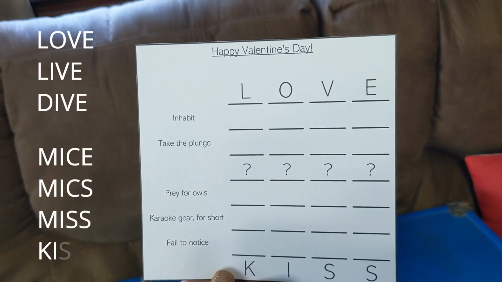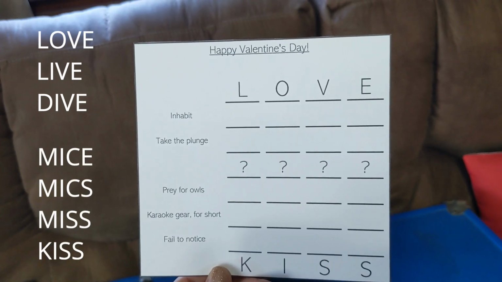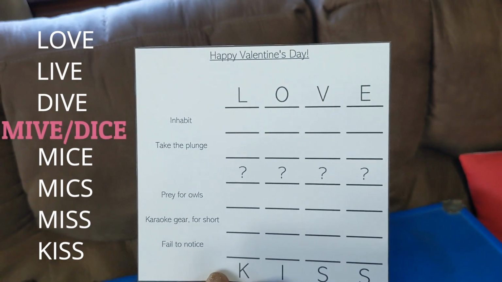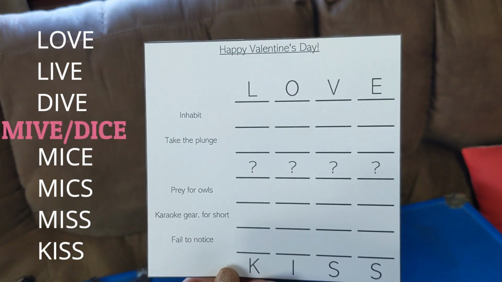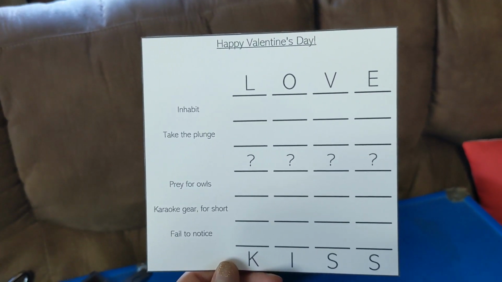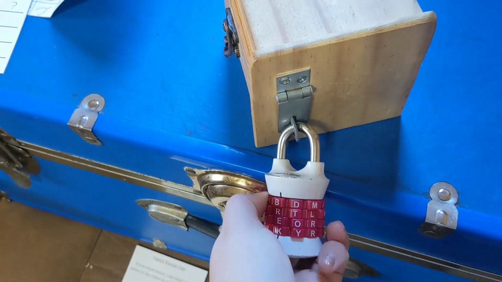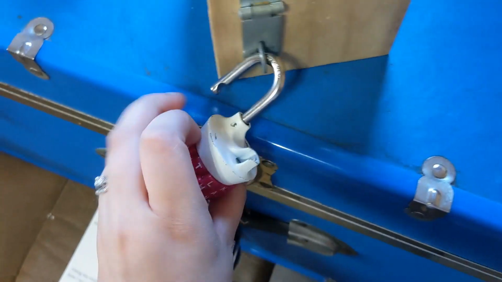Then we have this one word in the middle that is somehow connecting the word dive to mice. And you only have 2 options. It's either mive or dice. Dice is a word. Let's go with that. Yay!